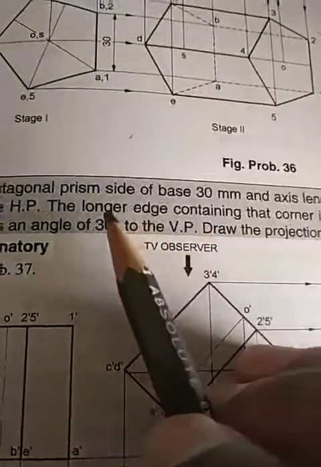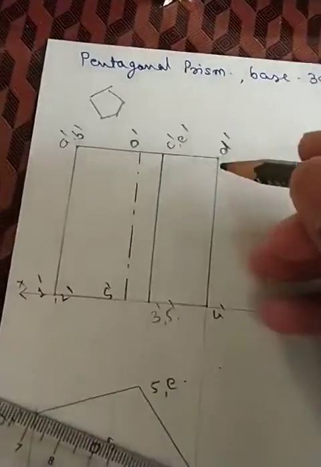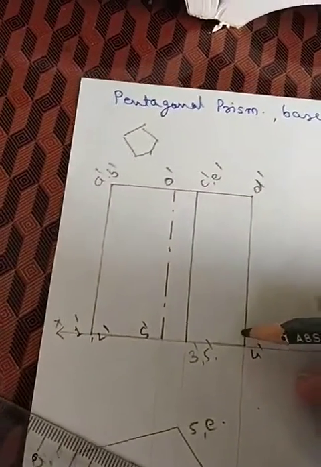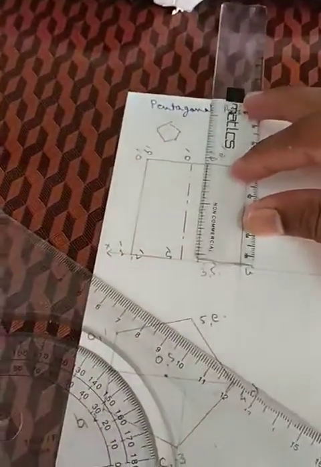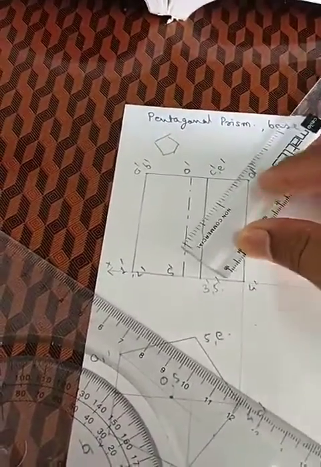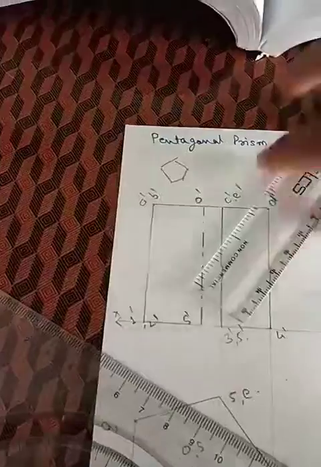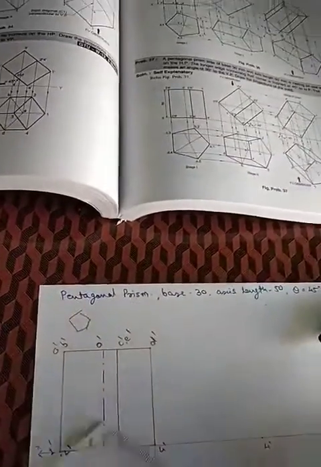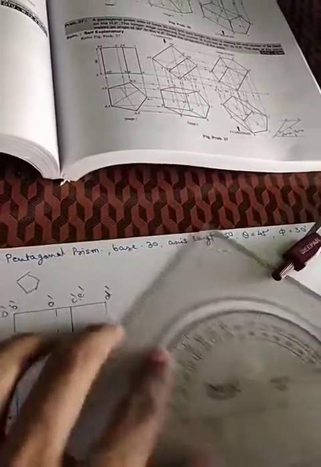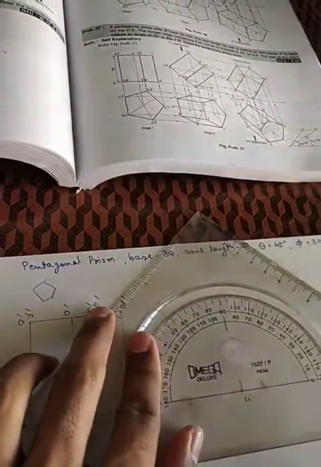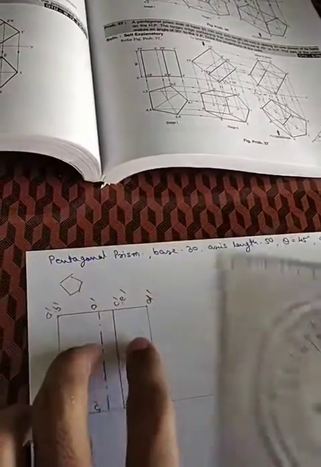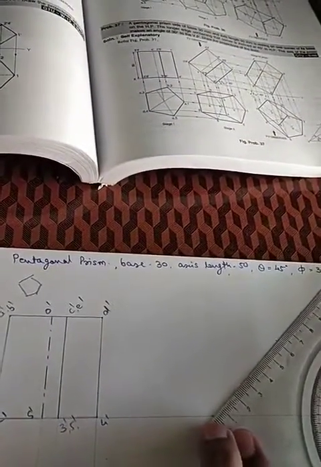Now, your longer edge containing the corner is inclined at 45 degree. My longer edge is this, and this edge is inclined at 45 degree. So what I am doing is making an angle of 45 degree of this prism like this, so that the longer edge is at 45 degree. For drawing that, let's take one point here. This will be my 4 dash point. From my 4 dash point I'm going to draw the line 4 dash D dash at 45 degree, and from that I can join this line.